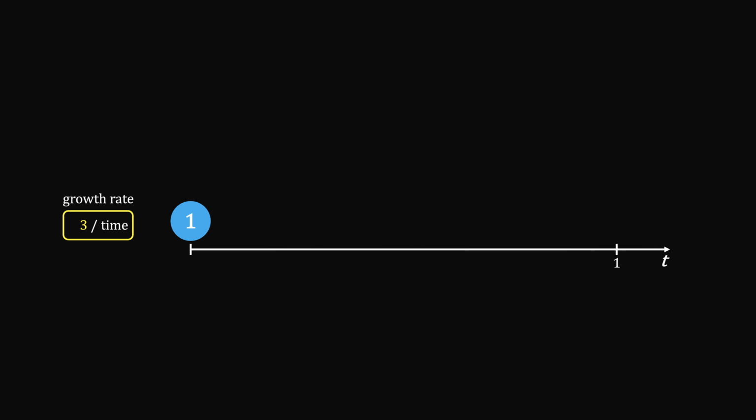Similarly, when we triple the growth rate, now it takes a third unit time to reach e, another third to reach e to the power of 2, so at 1 unit time, it reaches e to the power of 3. So for a general growth rate r, when it's a positive integer, 1 unit becomes e to the power of r units.